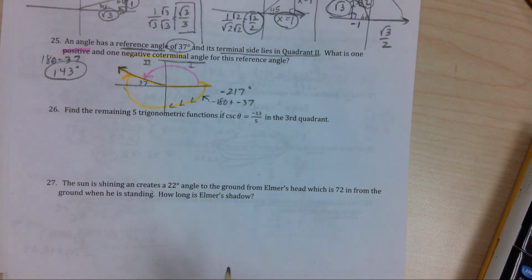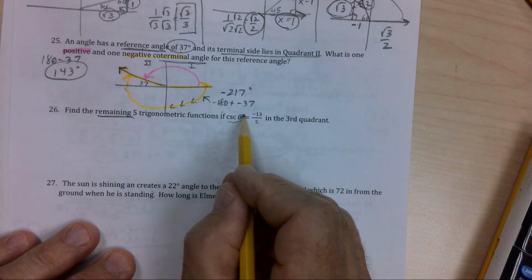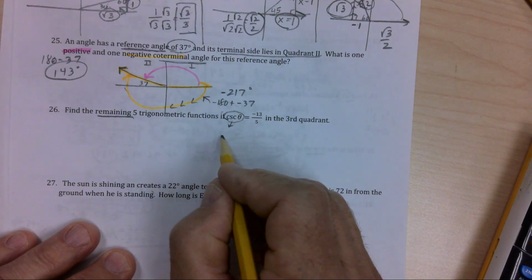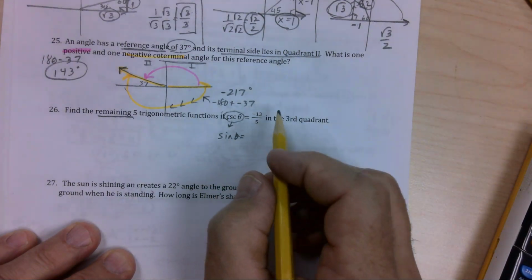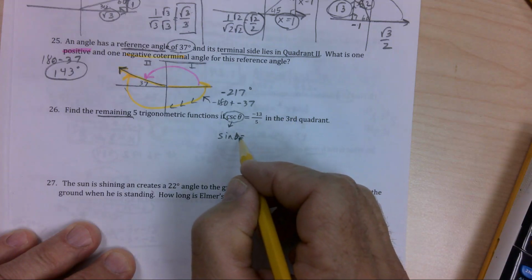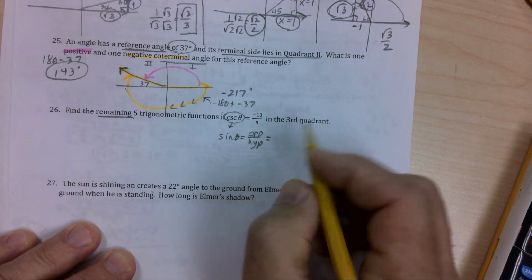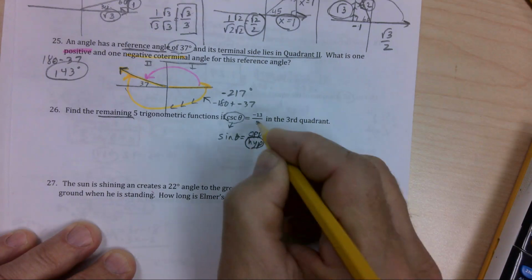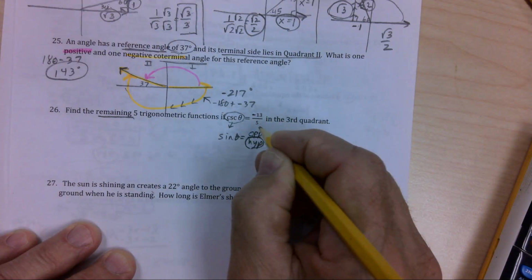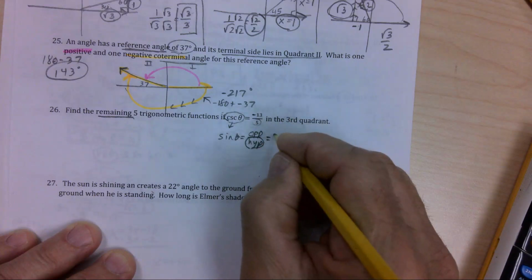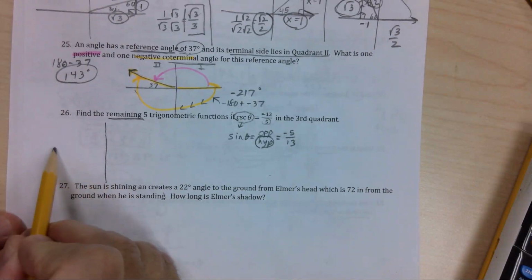Okay, moving right along. Find the 5 remaining trigonometric functions if cosecant, so remember what cosecant is, it's the reciprocal of sine. If you get off to that start, that's good. So remember, sine is opposite over hypotenuse, and the hypotenuse is always positive. So I'm talking about this negative. Do I bring that negative 13 with it? I wouldn't. I'd keep the negative with the 5. And this helps me really get a good picture of what's going on.